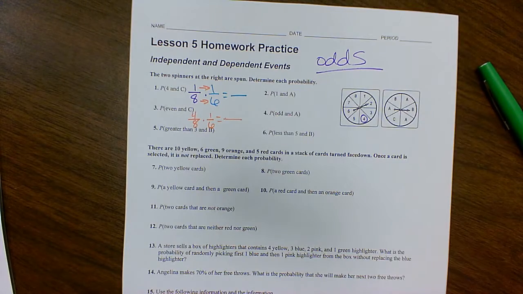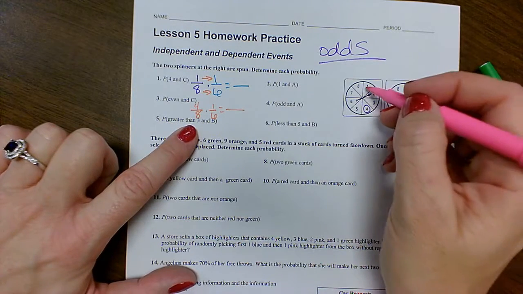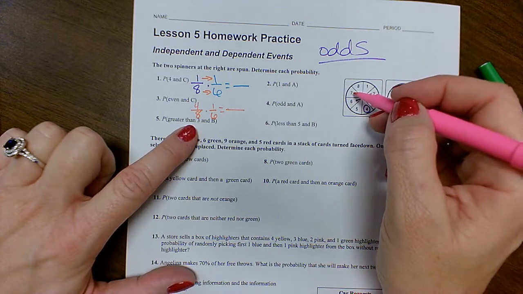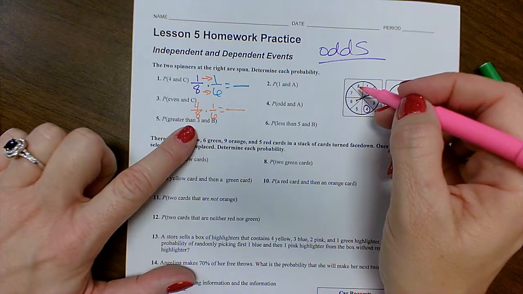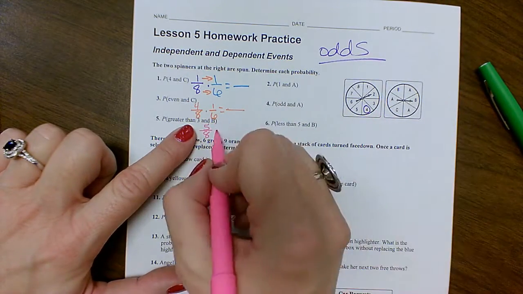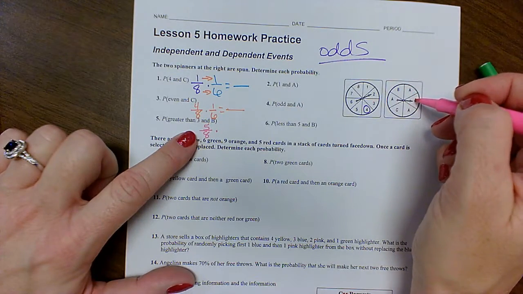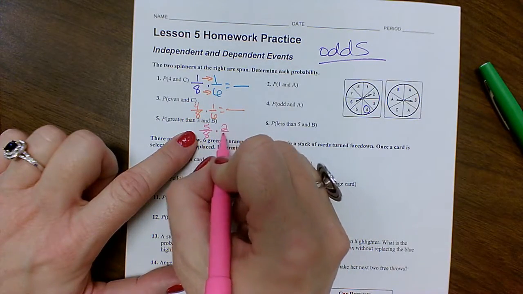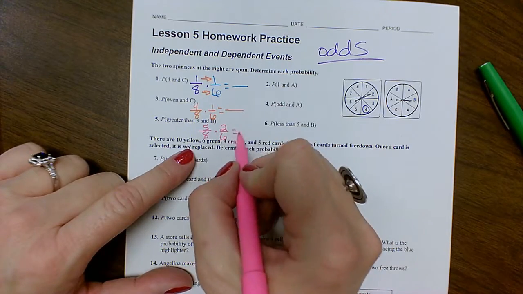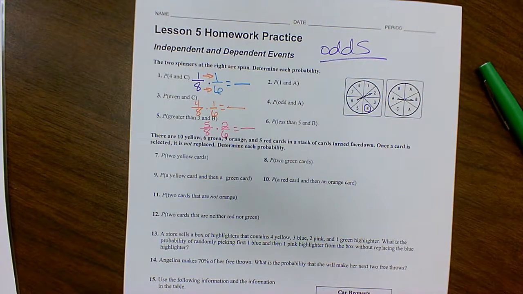Number 5, probability of greater than 3. So how many numbers are greater than 3? We have 4, 5, 6, 7, 8. So 5 out of 8 are greater than 3. And then a B. How many B's do we have? 1, 2. So 2 out of 6. You can reduce this now, or you can just multiply across and reduce at the end. But make sure your answer is in simplest form.